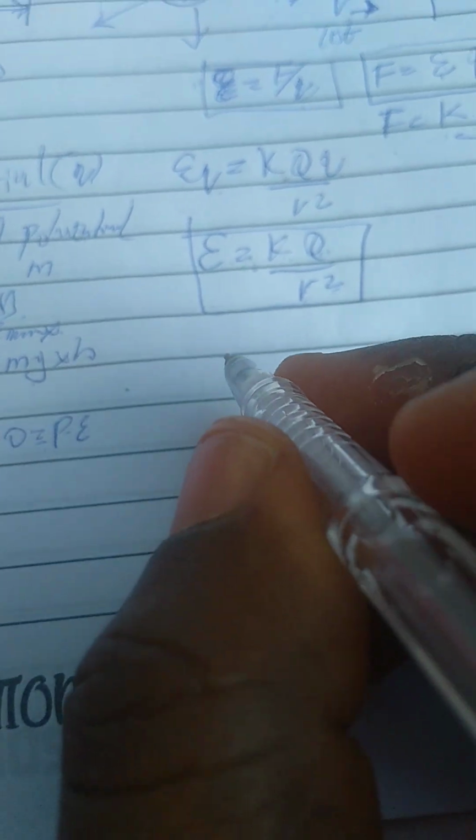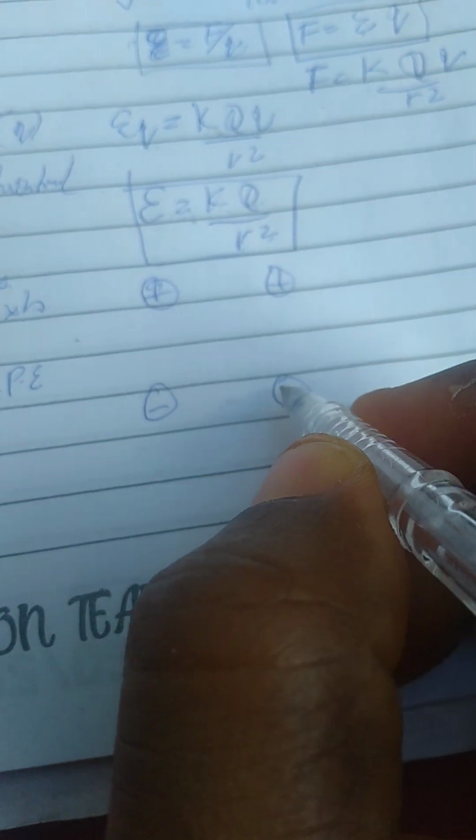Now, let's consider two charges, this positive charge and the negative charge here. The electric forces normally act from the positive charge towards the negative charge.